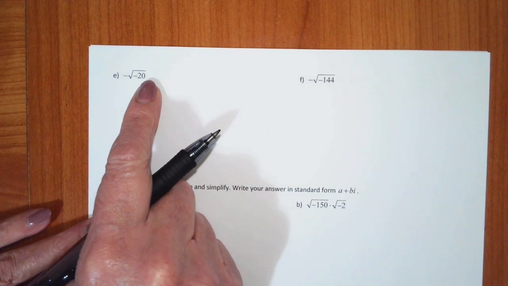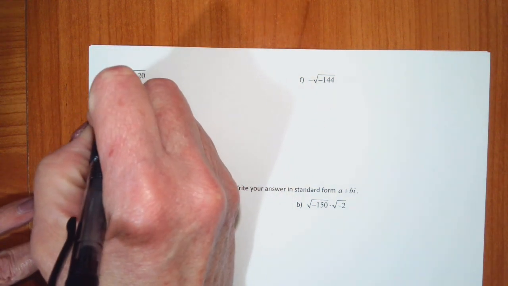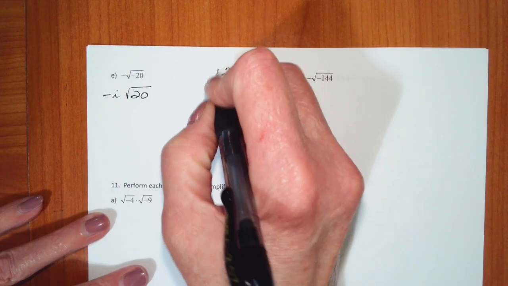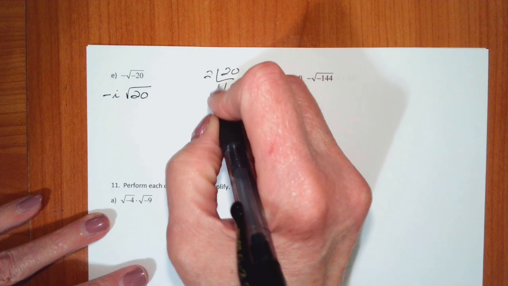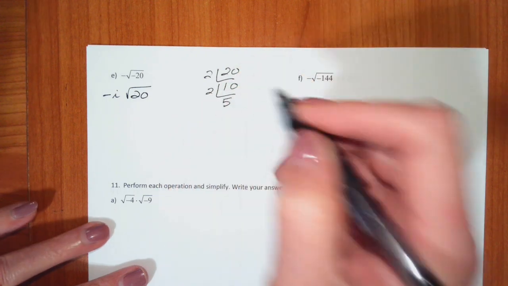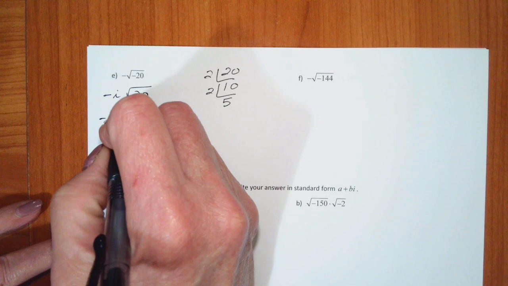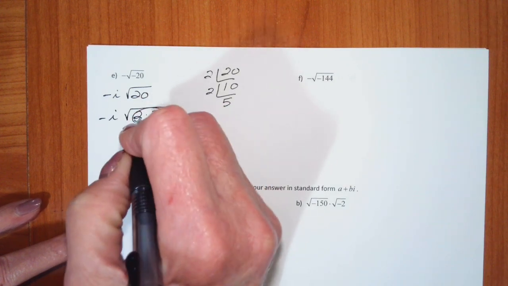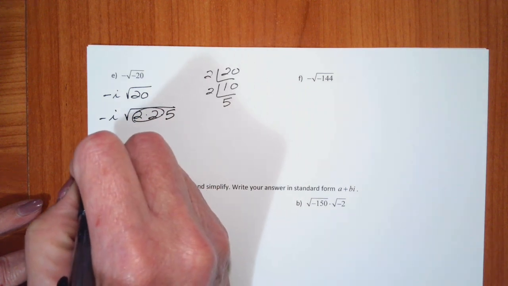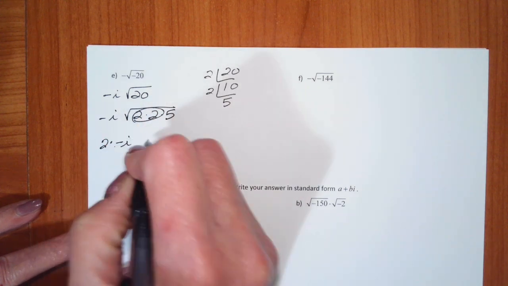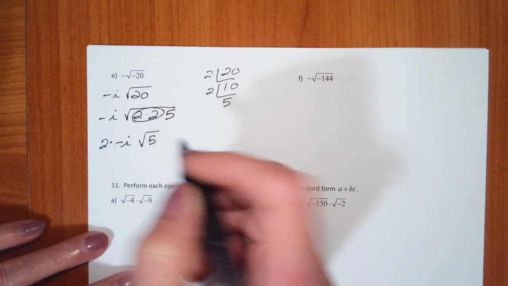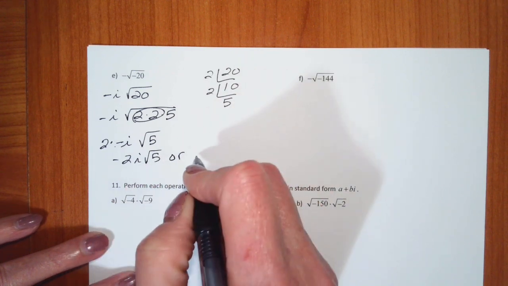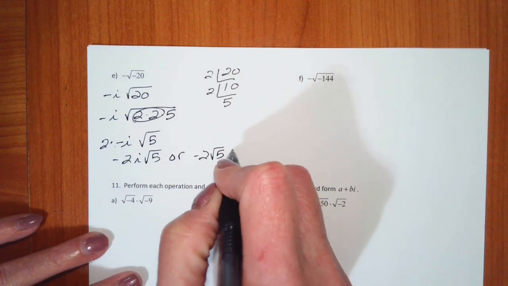Okay, the opposite of the square root of -20 is the opposite of i times the square root of 20. 20 is divisible by 2. That gives you 10, which is divisible by 2, and you get a 5. So this is -i times the square root of 2 times 2 times 5. The 2 comes out, so I have 2 times -i times the square root of 5, which is -2i root 5, or -2 root 5 i.